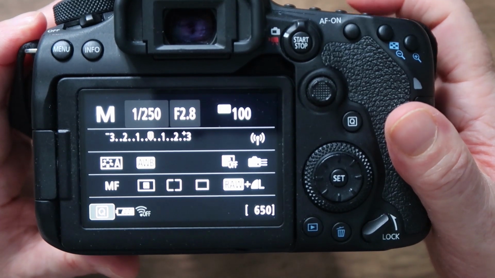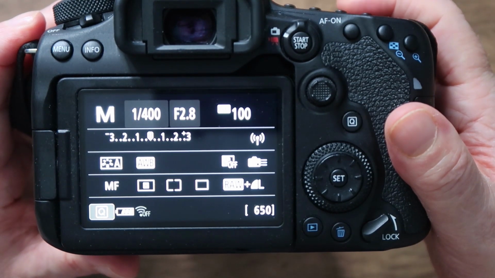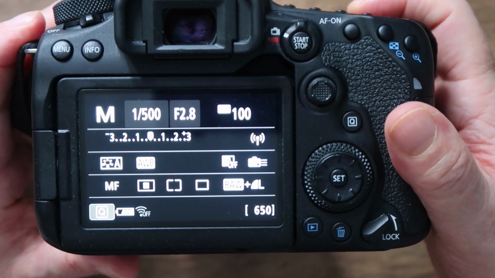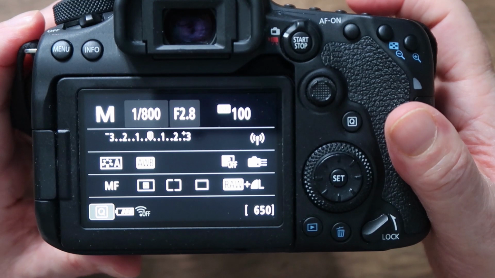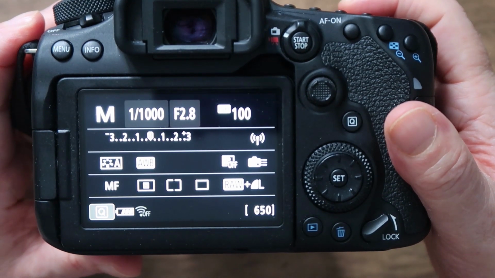So 200th of a second, like 400th of a second, is for somebody moving fast, like somebody running. You might be able to get them on 400th of a second. 800th of a second might be an animal running. 1,000th of a second could be somebody running fast or something moving fast.